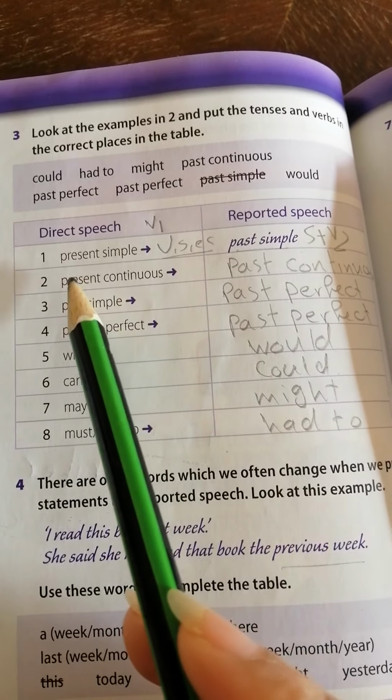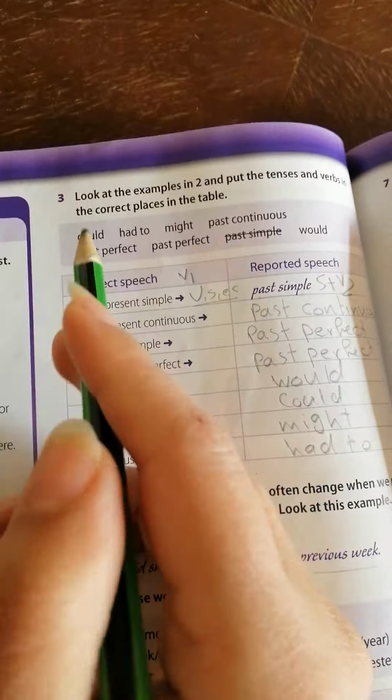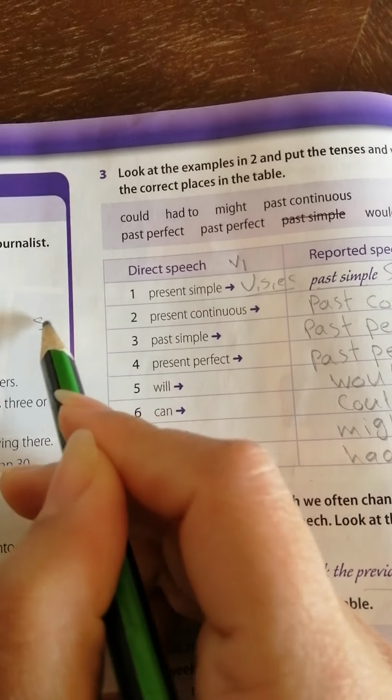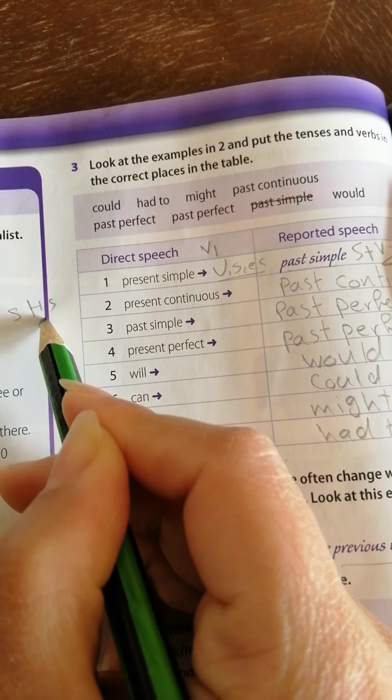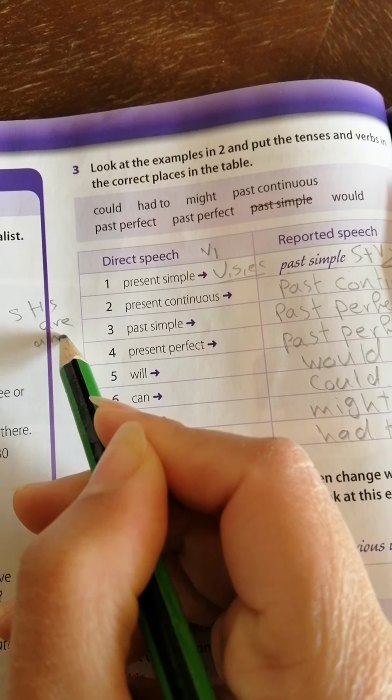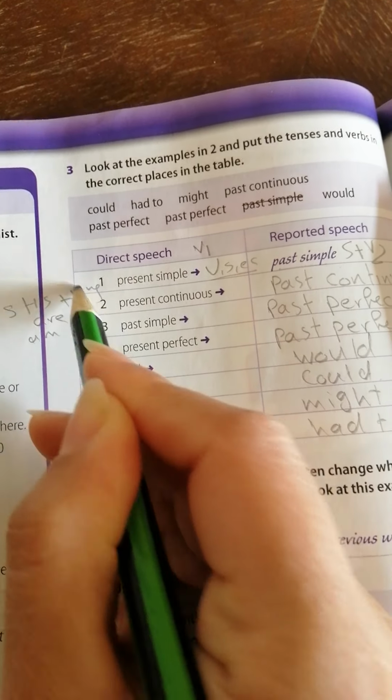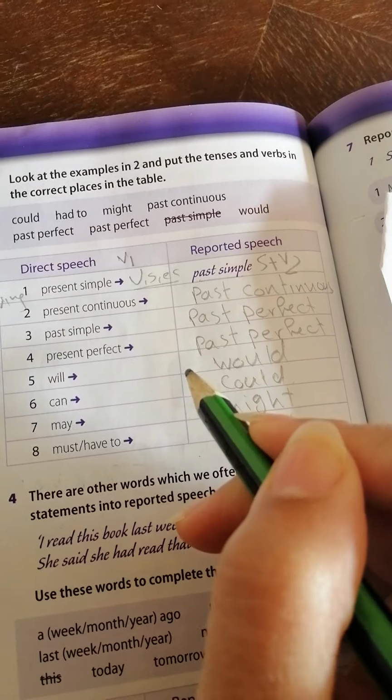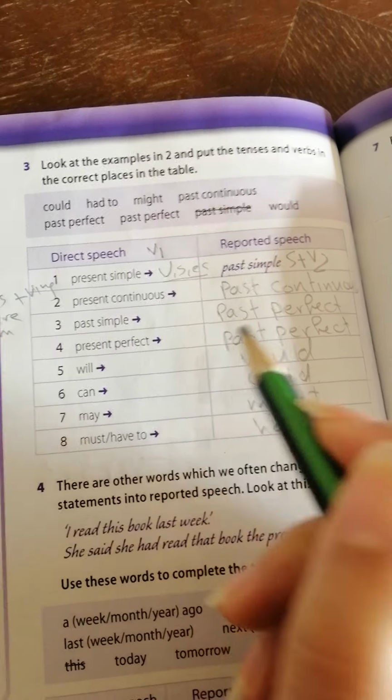Now if the tense is present continuous, what is the rule of present continuous? Subject plus is or are or am plus verb with ing. We change it to past continuous. And what is the rule of past continuous?